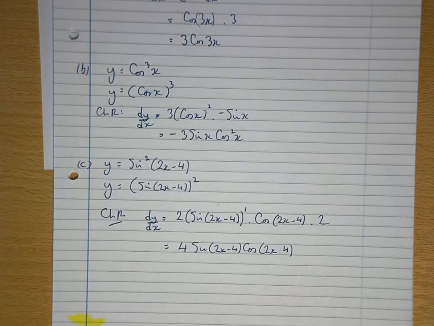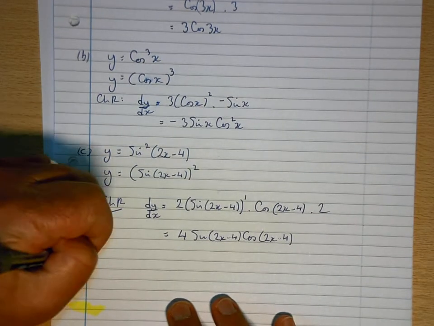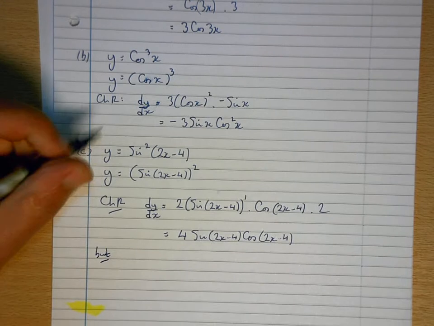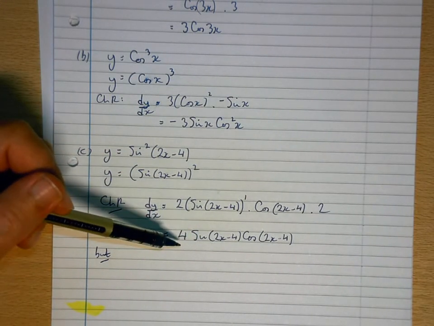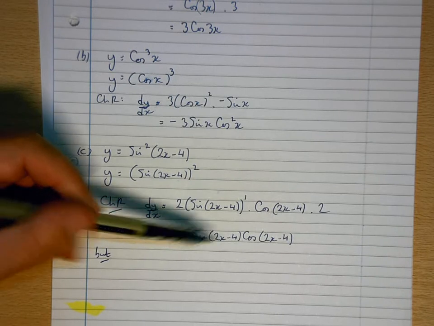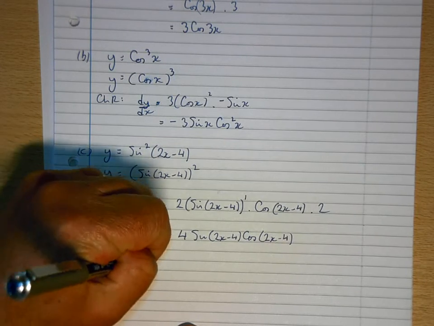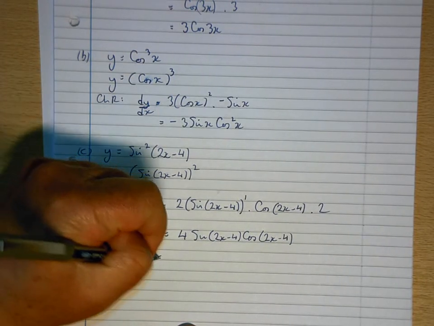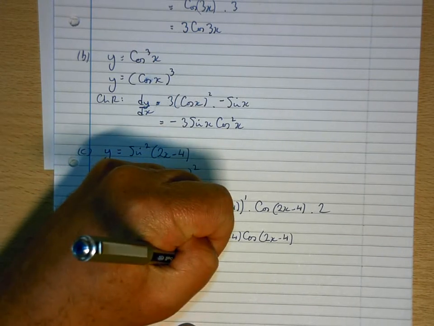Now, that's not incorrect, but it can be simplified further using trig identities that you've been practicing. So you should be spotting that I've got a multiple of 2 times sine times cos, and I know that sine 2 of an angle is the same as 2 sine angle cos angle.